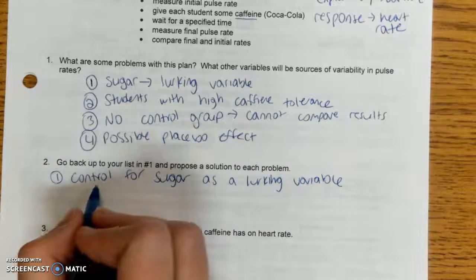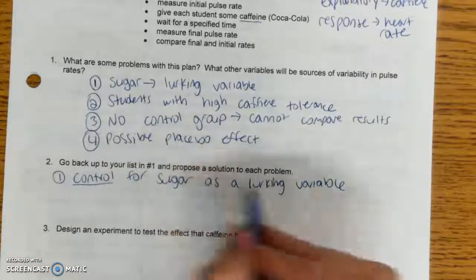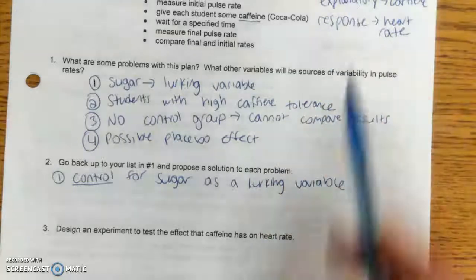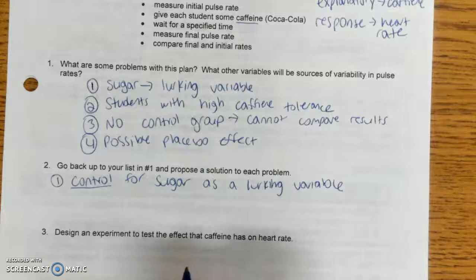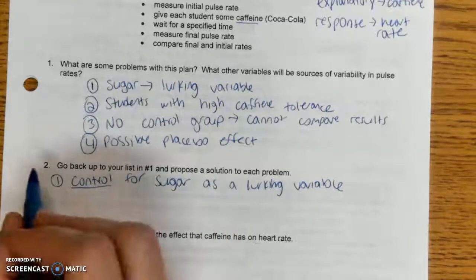And I'll talk about what that means in a second. What control means is the same for both groups, right? Same for the control group, same for the explanatory treatment group. So I'll talk about that in a second when I talk about number 3, no control group. But right now we need to know that the sugar has to be the same amount for both groups.